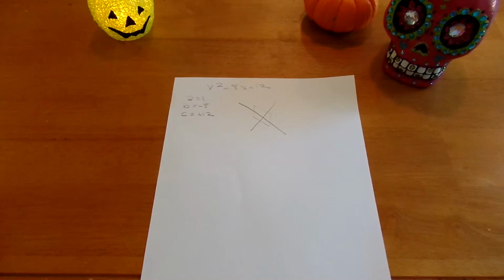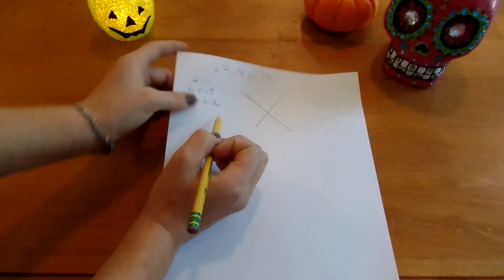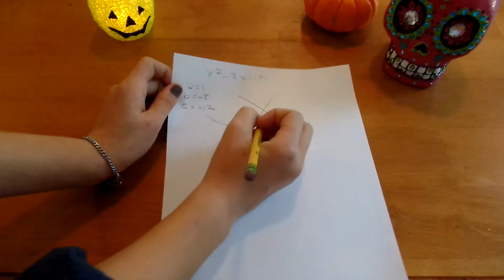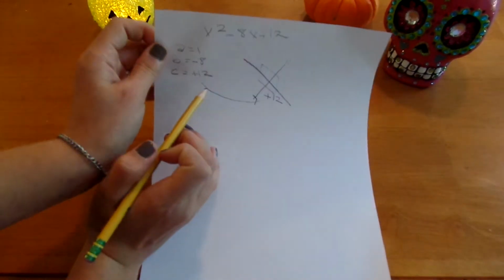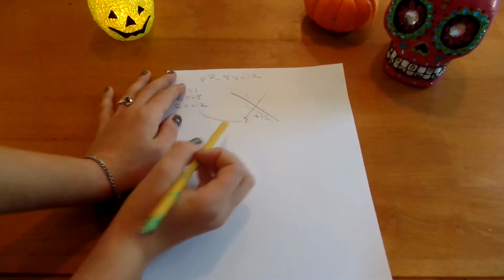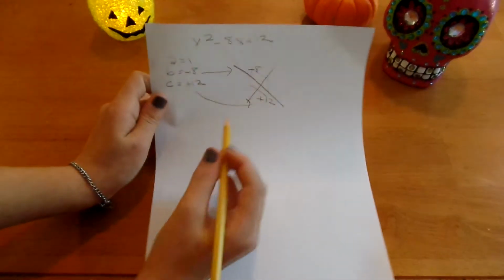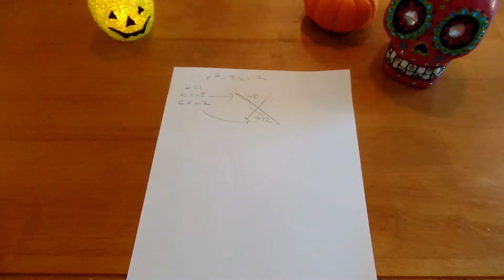But anyway, we put the C in the lower quadrant, so the C would go down here, which is positive 12, and then the B, our negative 8, would go in the upper quadrant. That leaves the two side ones blank. So we need to find factors of positive 12 that add up to negative 8.